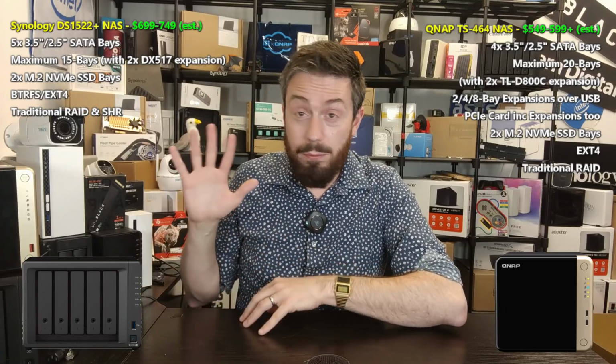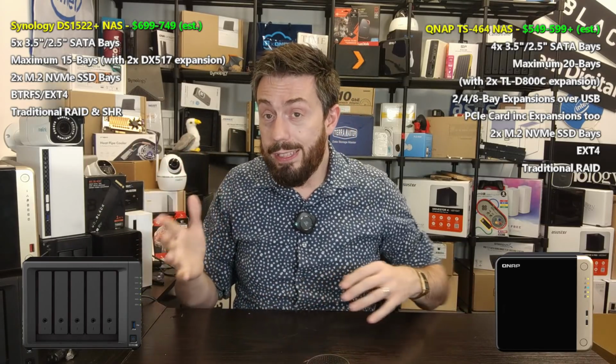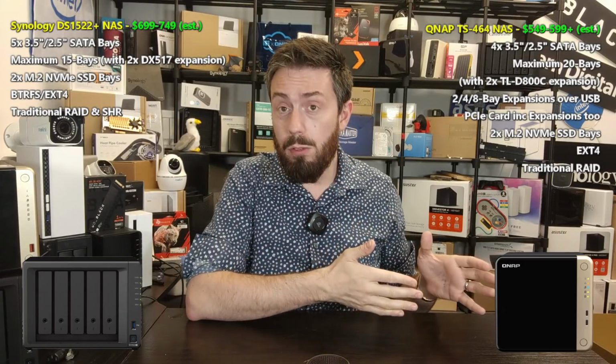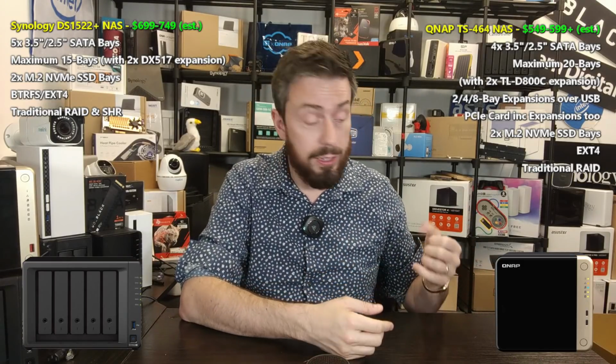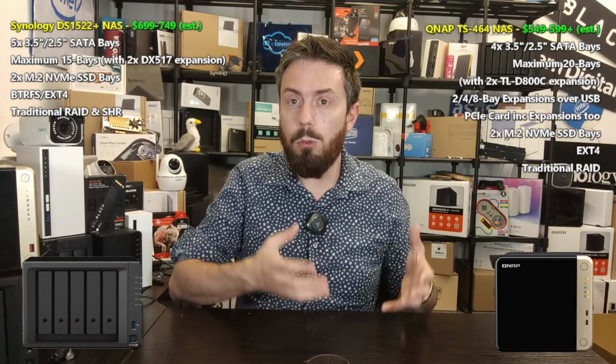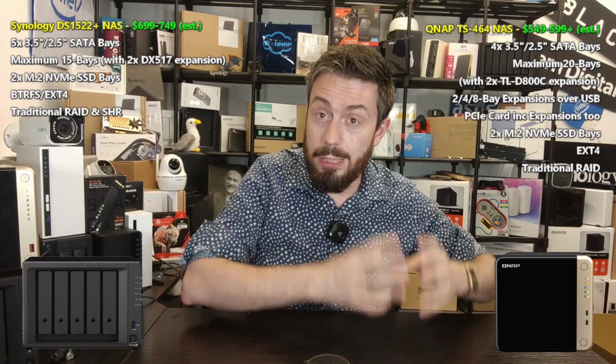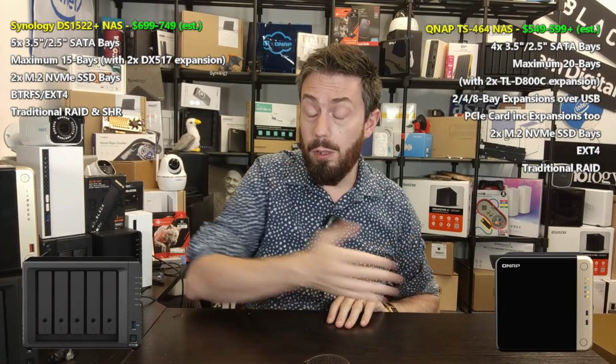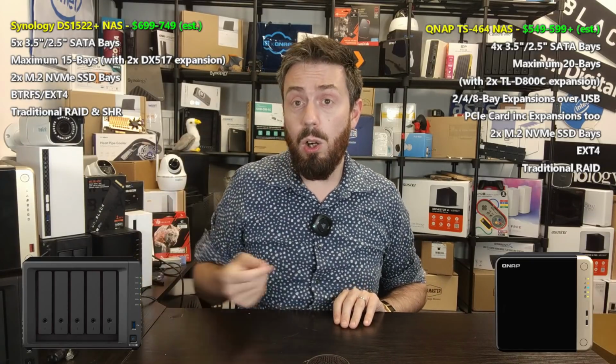Now, unlike the Synology side, where you can only use the DX517 5-bay expansion via eSATA, so 6 gigabits per second, the QNAP arrives with support of several different expansions. There's a 2-bay, a 4-bay, and an 8-bay expansion in the D800C. These expansions can arrive in JBOD, as mentioned, just a bunch of drives managed by the NAS, but they can also arrive in hardware RAID, where RAID is actually built into the expansion, and therefore it manages its own RAID configuration. On top of that, these expansions are USB 3.2 Gen 2. So that's 1,000 megabytes per second throughput rather than 600 megabytes per second of eSATA.